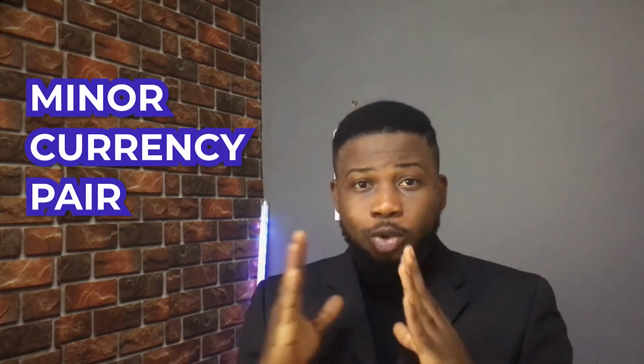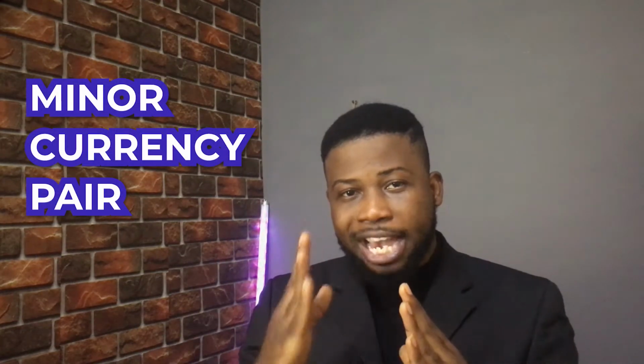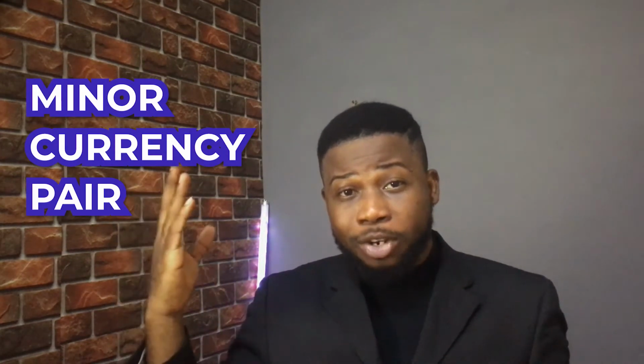So let's talk about the minor currency pairs, or the cross pairs. You never see a cross currency that is paired with the US dollar. They can be quite expensive when you are trading them, and these are some examples of the minor currency pairs: EUR/GBP, EUR/AUD, and CHF/JPY.